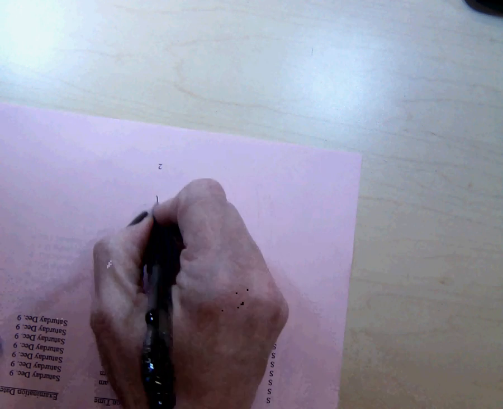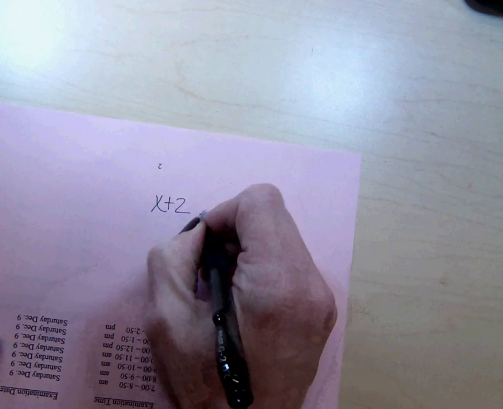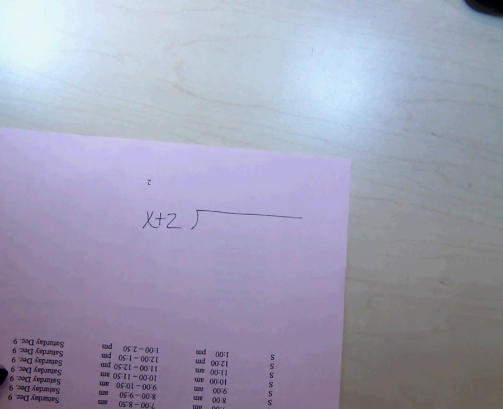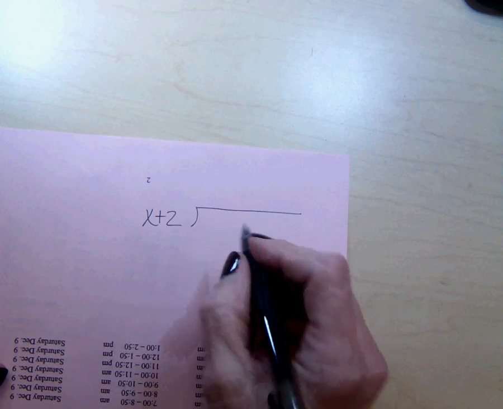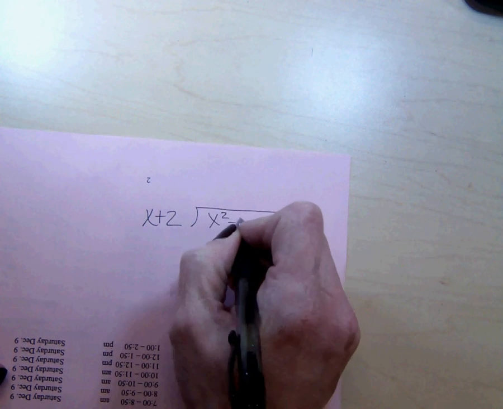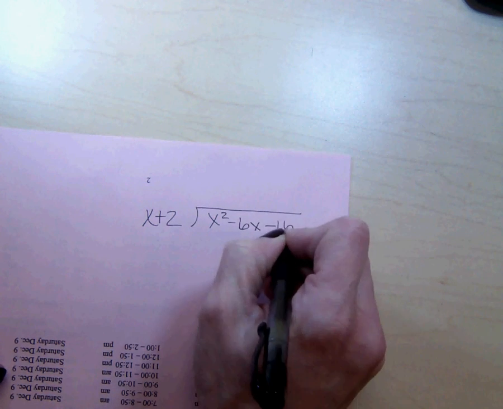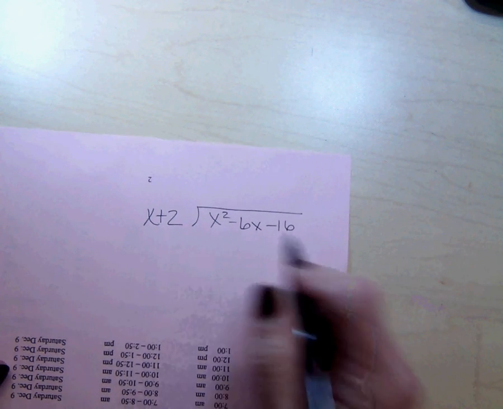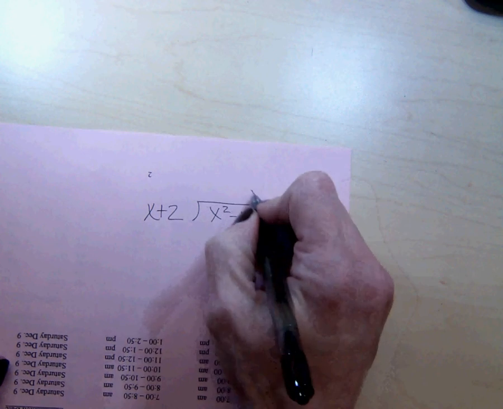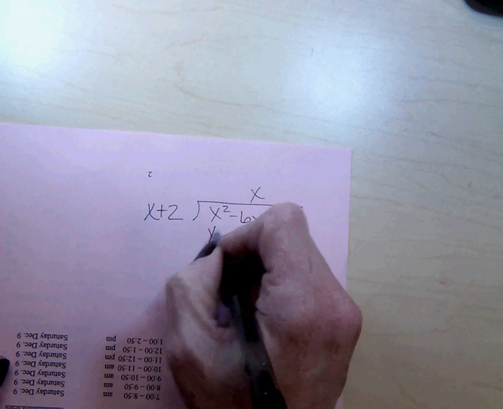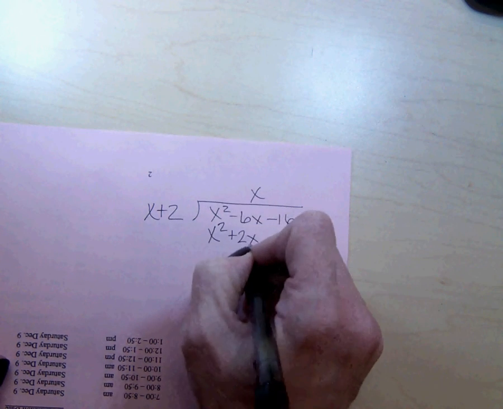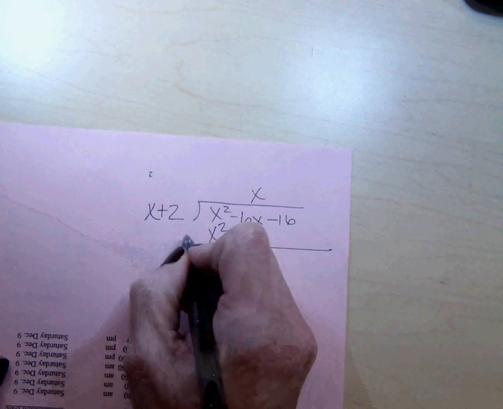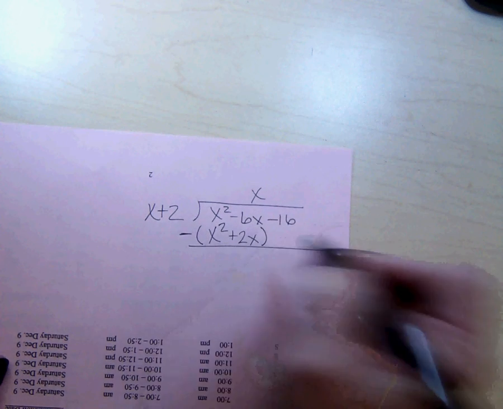So let me just use this scrap piece of paper real quick and just explain it in a little bit of a different way, and then you can see which way makes more sense to you. All right, so we had x squared minus 6x minus 16. So we said x goes into x squared, x times x is x squared, and then we have plus 2x. And then I said, okay, we have to subtract this.